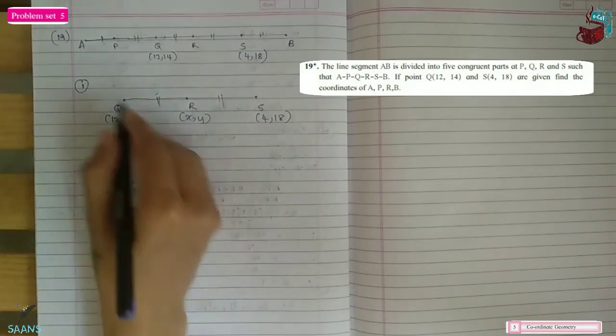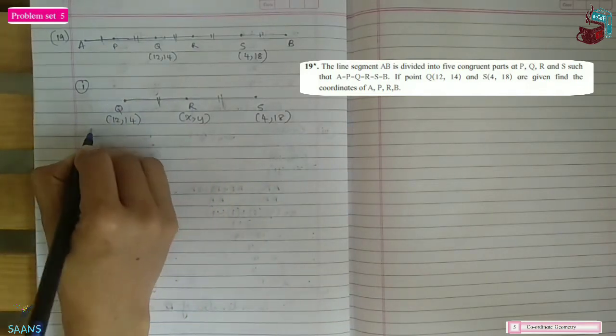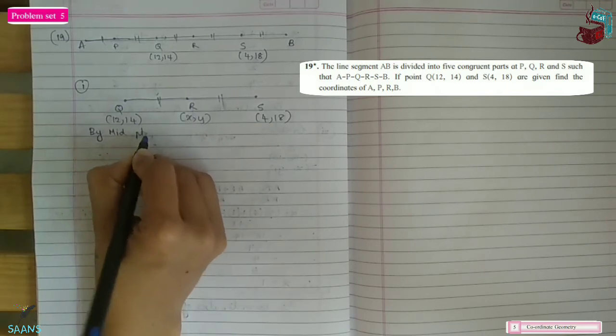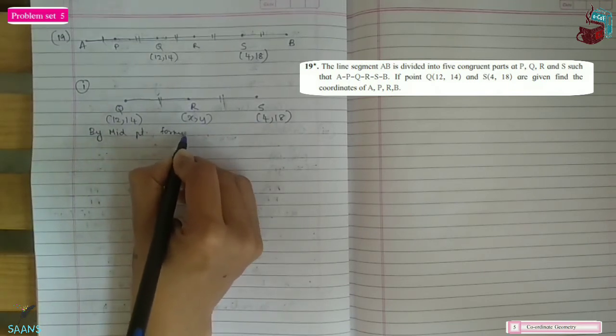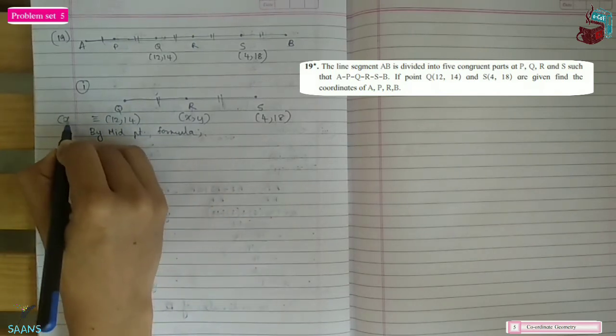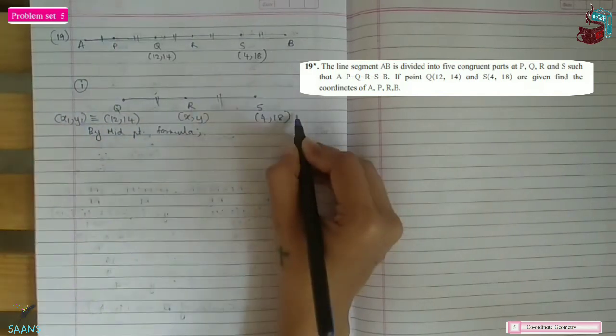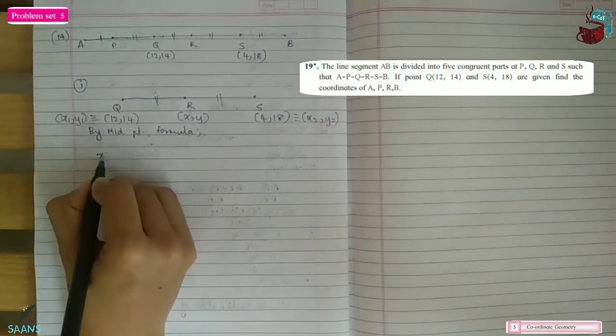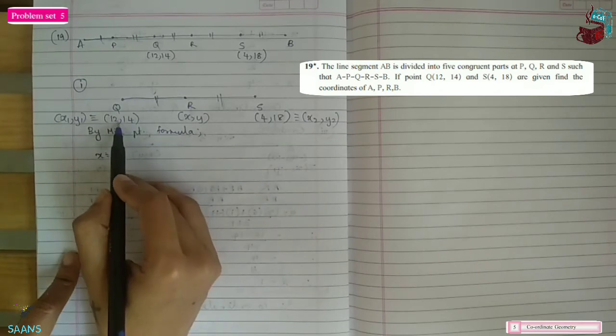Very easy sum. So without wasting much time, by the midpoint formula, this is x1, y1, this is x2, y2. Therefore, x is given by (x1 + x2)/2.